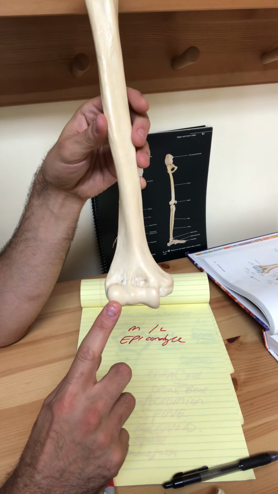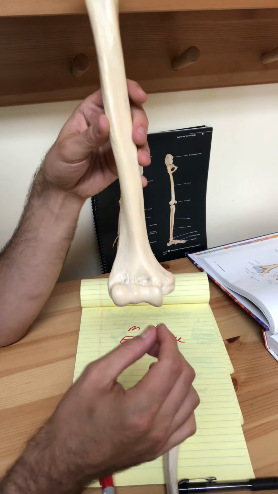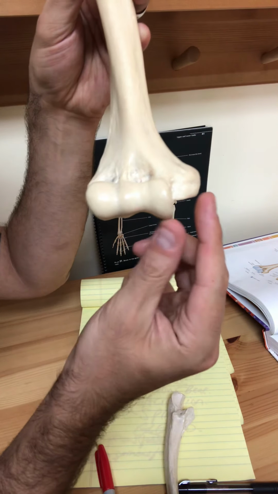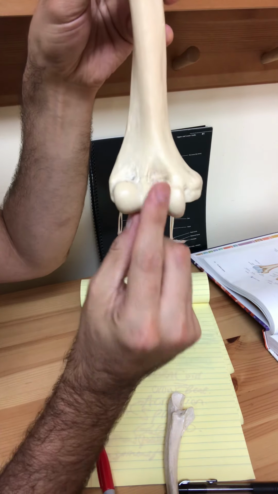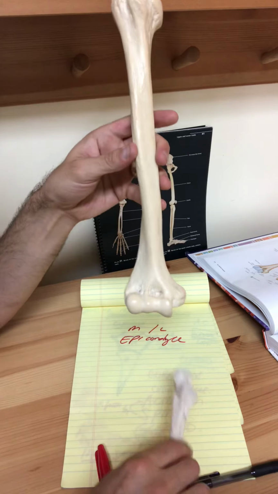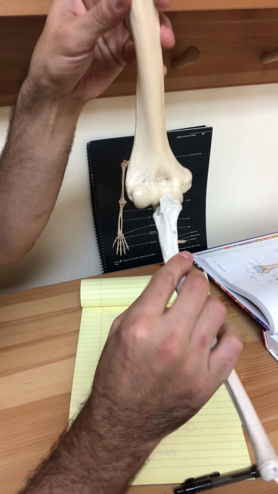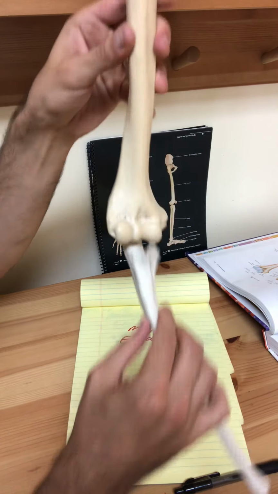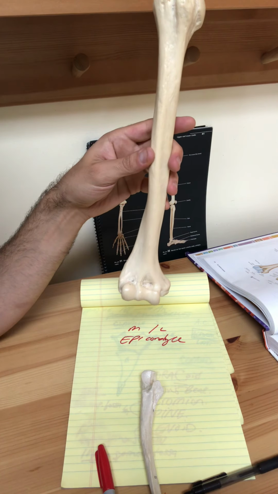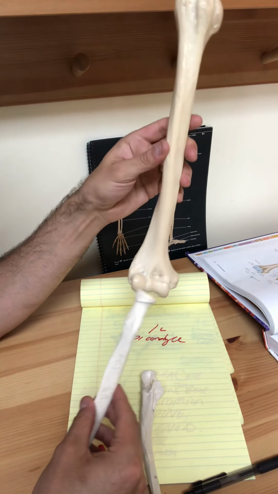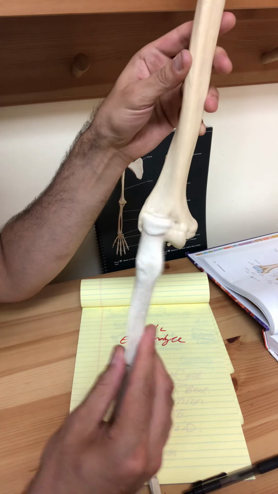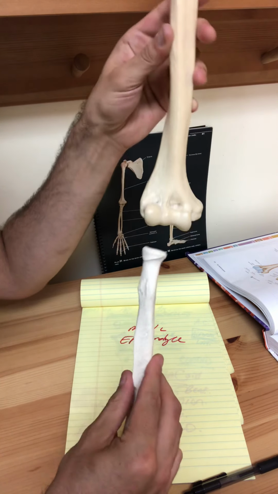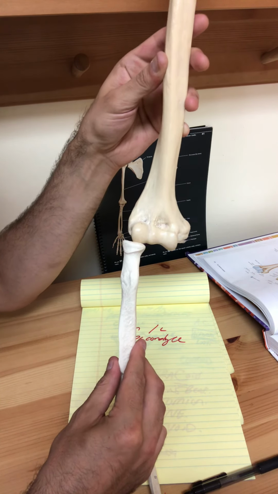The medial area of articulation here for the ulna is known as the trochlea. It's bow tie shaped. It's this area here. It's bow tie shaped, and it's medial, and it accommodates the medial ulna. I have a left humerus here, not a right, so you may use your imagination a bit, but this is the head of the radius, and it articulates with the capitulum of the humerus.